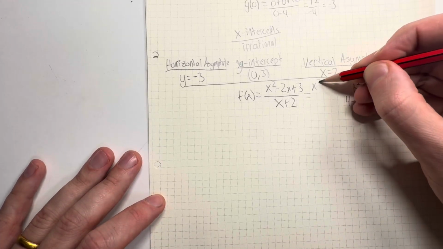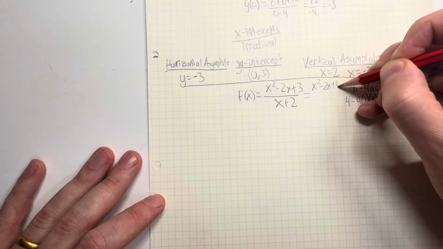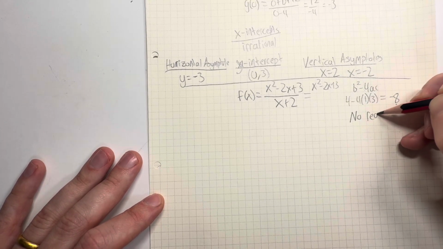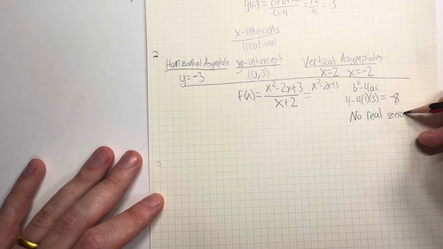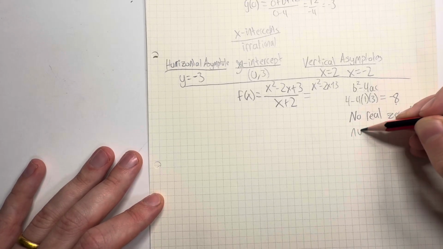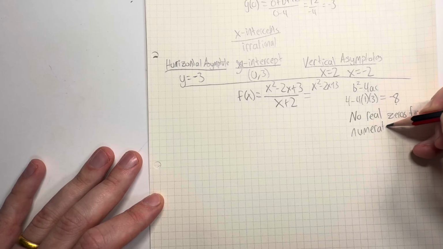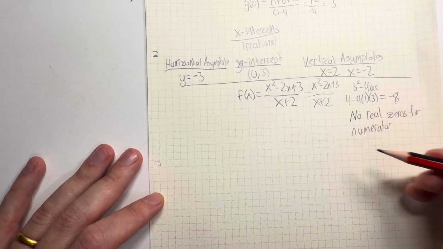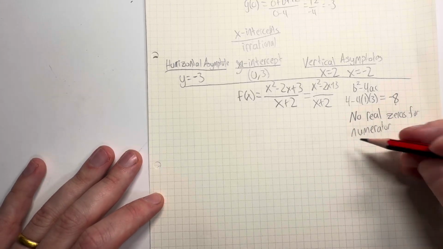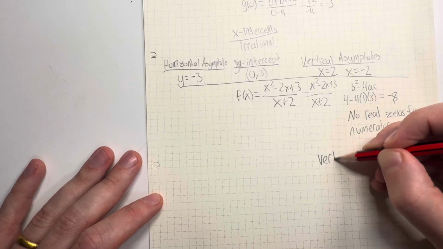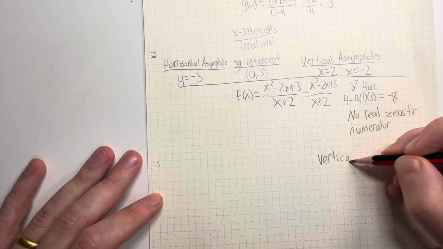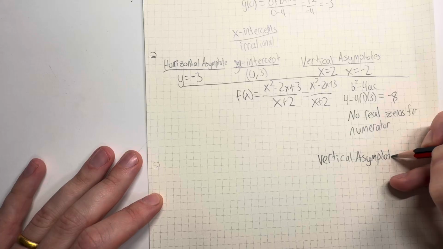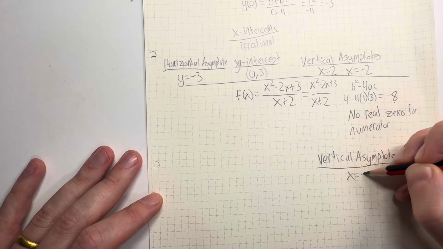This has no x-intercepts because the fact that the discriminant is negative means no real zeros for the numerator, which means no x-intercepts. But there is a vertical asymptote. The vertical asymptote will be x equals -2.